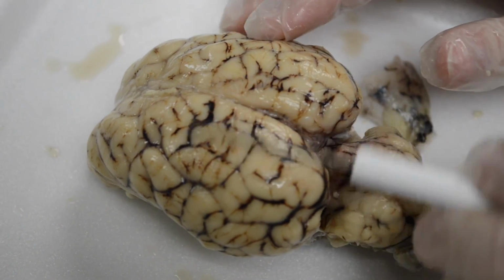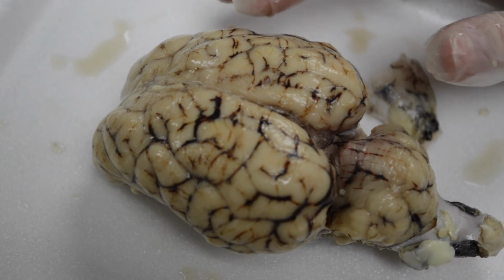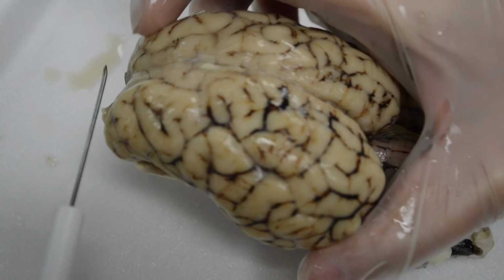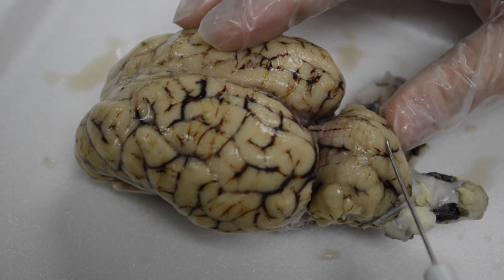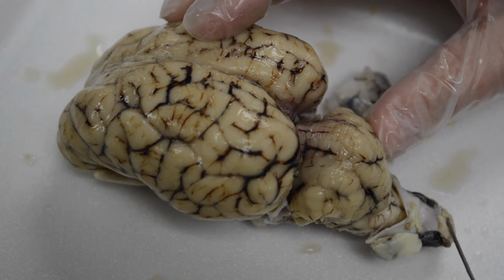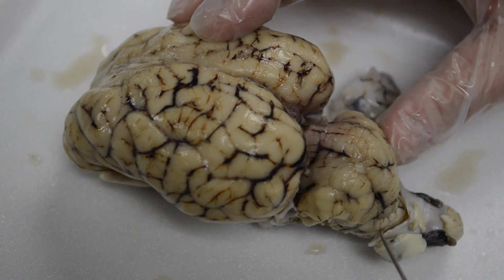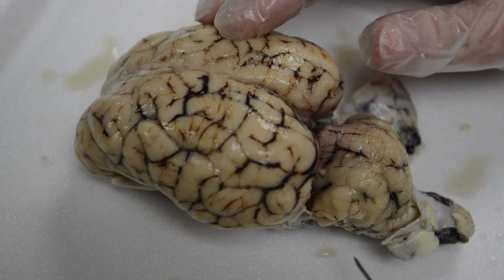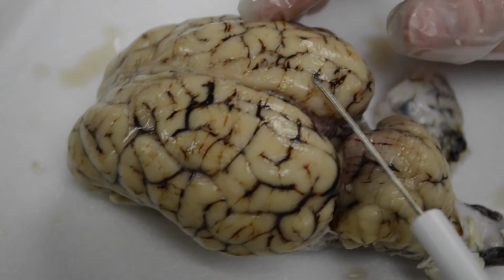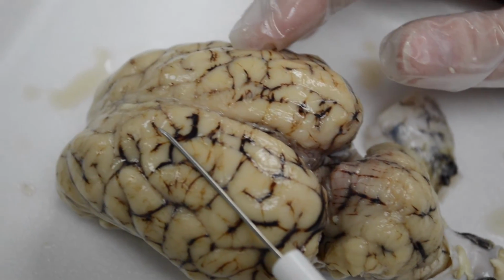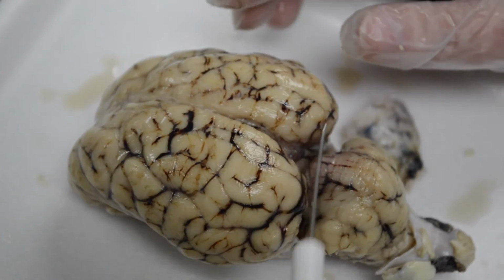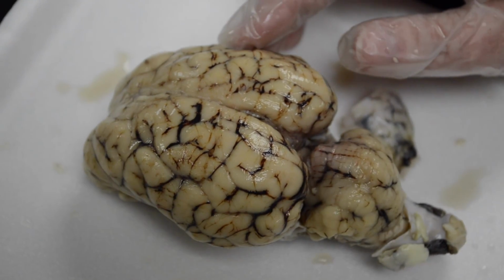Externally, we're looking at the dorsal surface of the brain. This is the cerebrum here. This whole unit is the cerebrum. And then the cerebellum, the little brain. And this is the spinal cord at the bottom. We'll look at the brain stem, which we can see better on the ventral side. So this shiny surface that looks kind of painted or shellacked, that's the pia mater. Okay, so we have cerebrum, cerebellum, little brain.